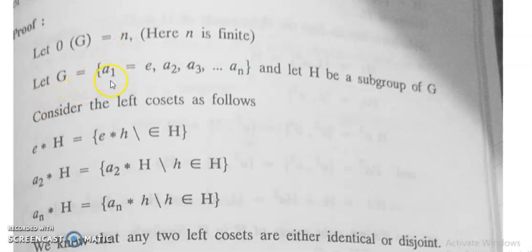Let G be equal to {a1, a2, a3, ..., an}. We take up to an because the order of G is n. There are only n elements in G. Therefore, we take a1, a2, a3 up to an. And one of the elements is definitely the identity element, right? A group contains an identity element. So we assume a1 to be e. So a1 is equal to e, then a2, a3 up to an.